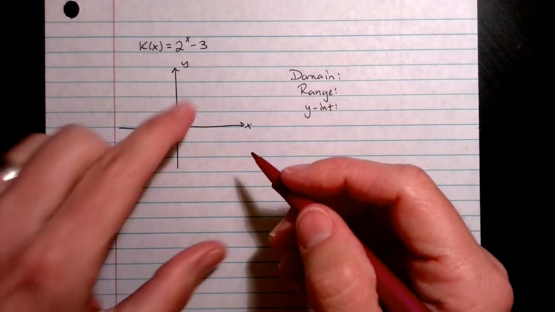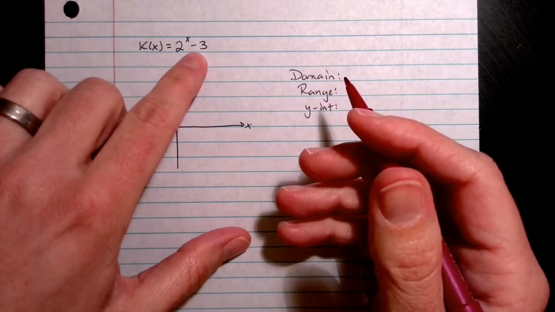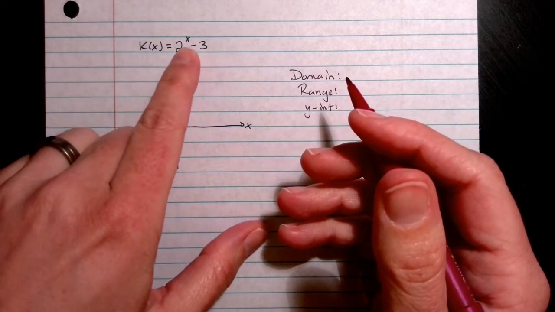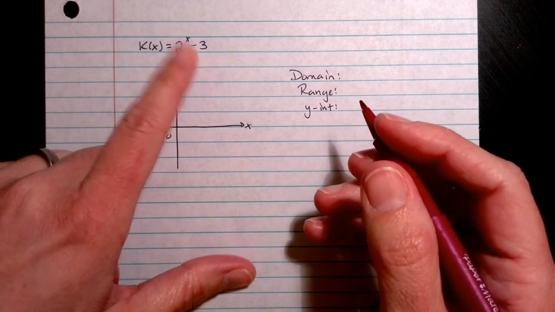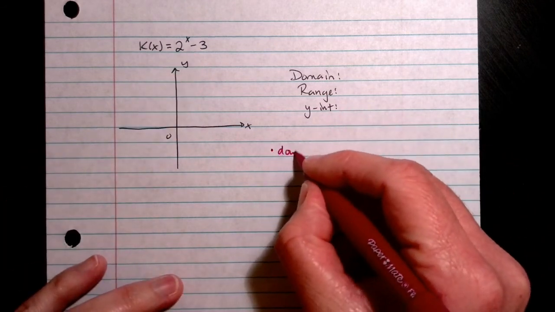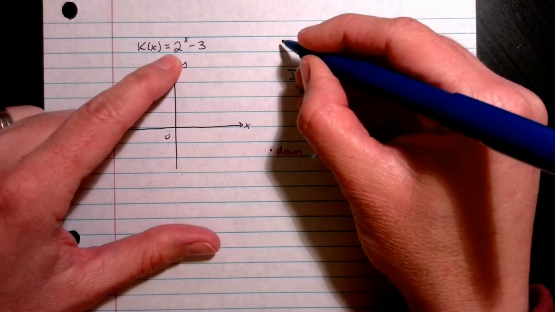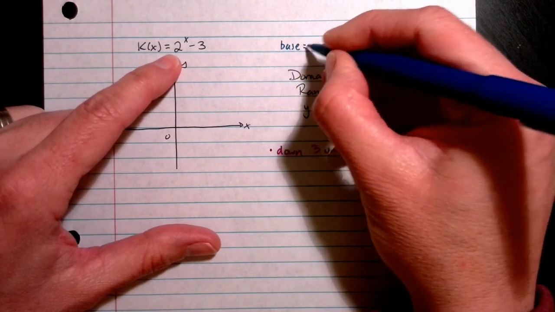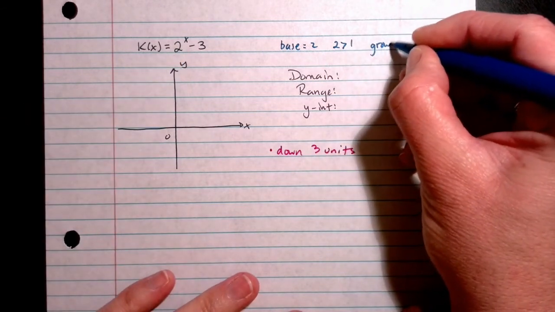In this example, we can see that, again, there's one transformation, and notice this is outside of the base and the exponent. So this tells me this is a vertical translation. Since it's negative, that means it's translated down 3 units. My parent function is 2 to the power of x, my base is 2, and 2 is bigger than 1, so this is growth.